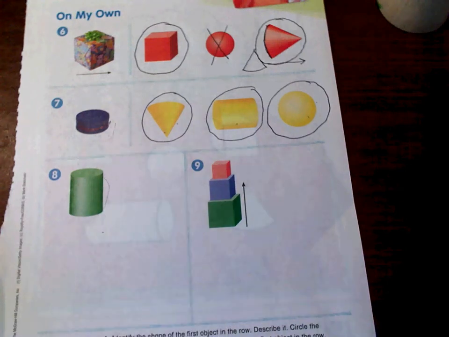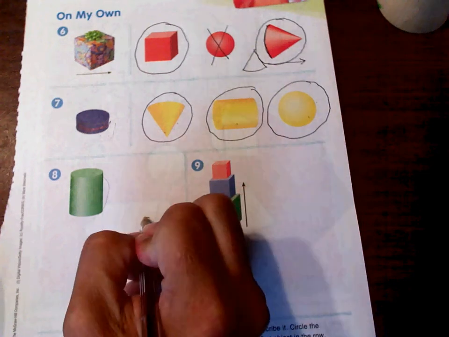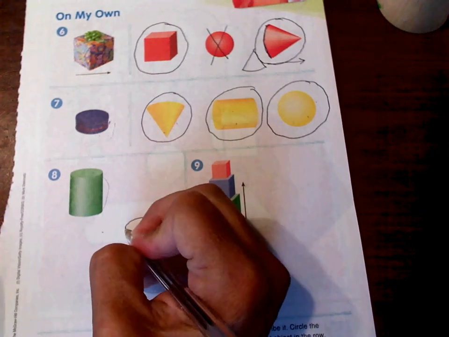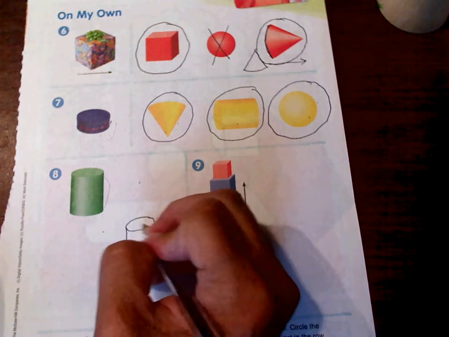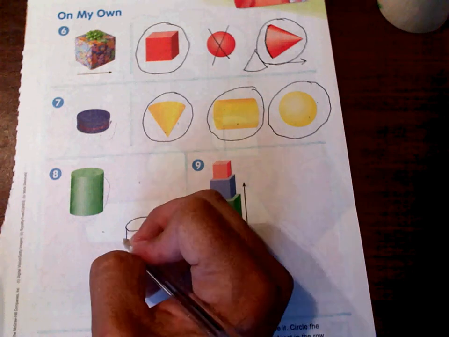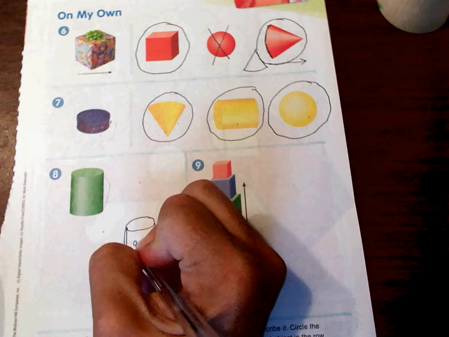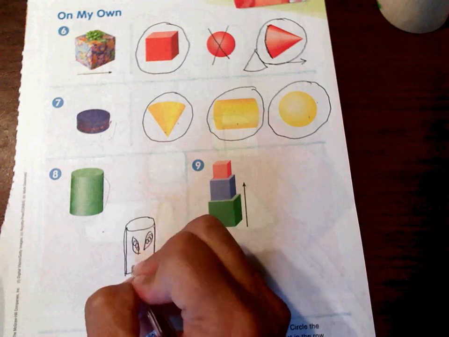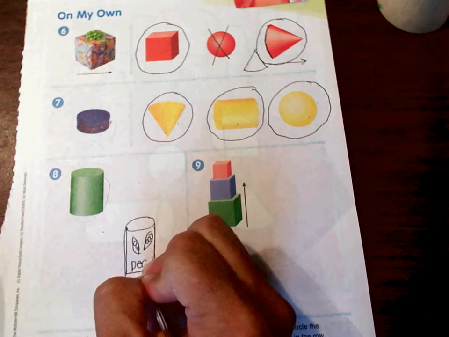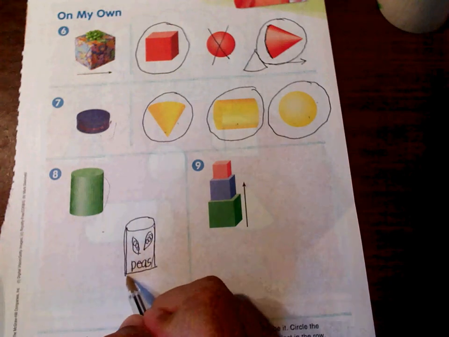Now there's many things that you can draw, boys and girls, that can be this shape. I'm going to go ahead and draw one of my favorite vegetables. So I'm going to put a circle at the top and I'm going to make it look 3-dimensional like this so you can see that face and you can see this side. So I think of a can, and one of my favorite veggies looks like this. And so I've drawn a can of peas. Now you can draw anything that is in the shape of a cylinder for number 8.